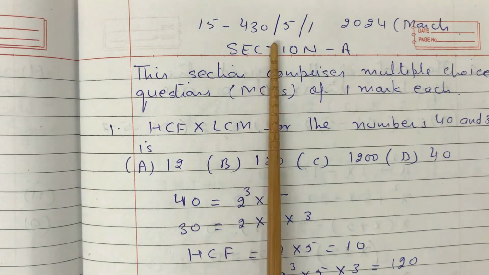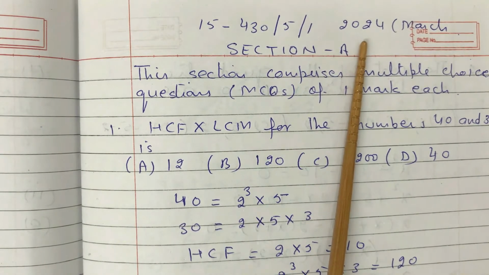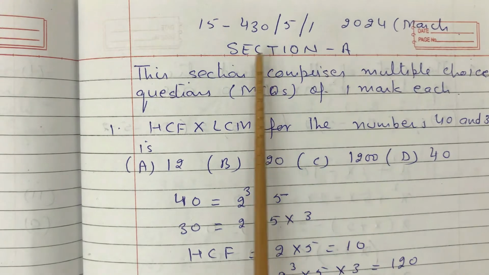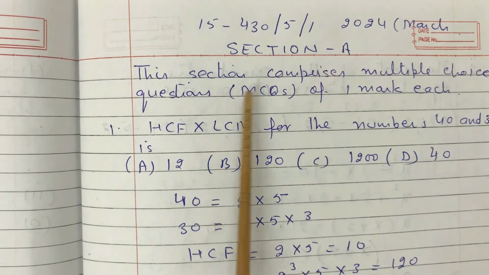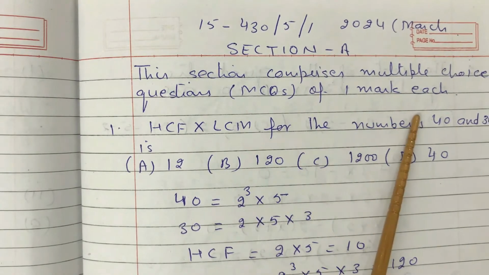This is set 430/5/1. This set came in 2024 in the month of March. And this is section A. This section comprises multiple choice questions, MCQs of 1 mark each.